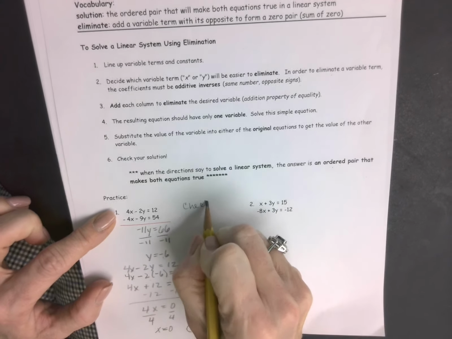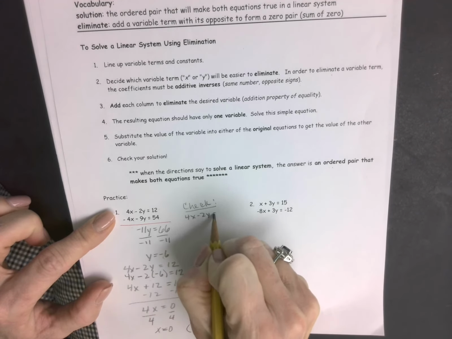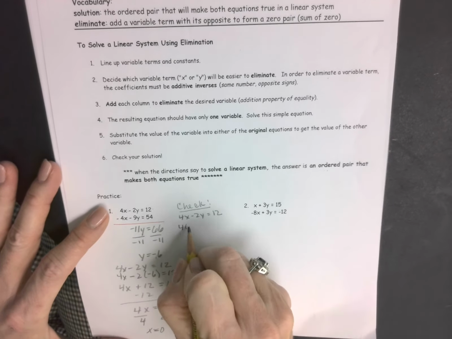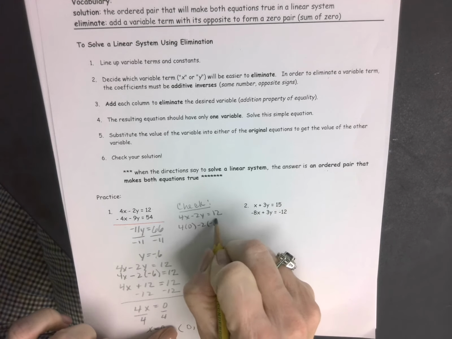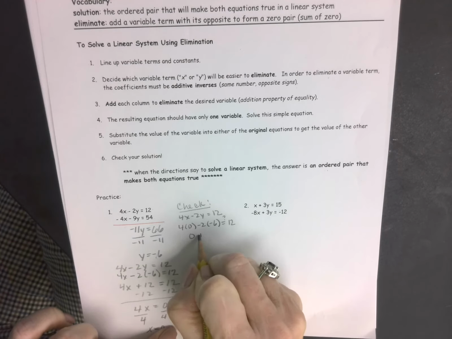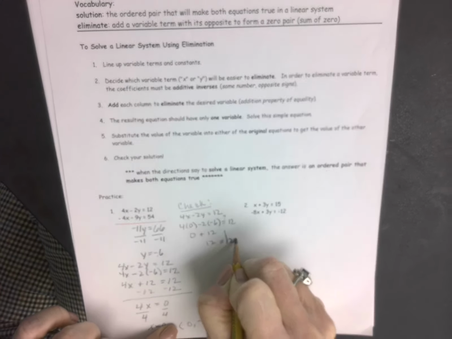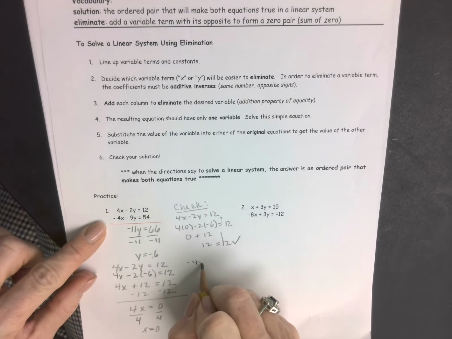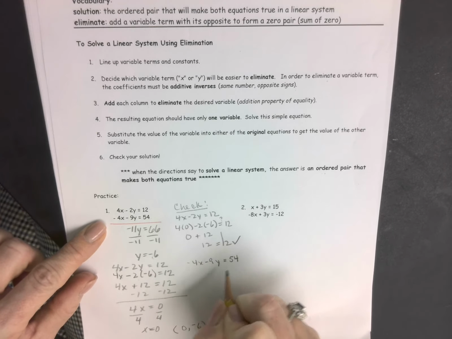So here's our check. First, we'll check in 4x minus 2y is equal to 12. 4 times 0 minus 2 times negative 6, is that equal to 12? This is 0 plus 12, which is 12. Both sides are the same, so it checks. And now we'll check in negative 4x minus 9y equals 54.